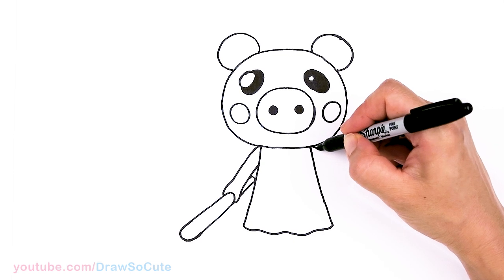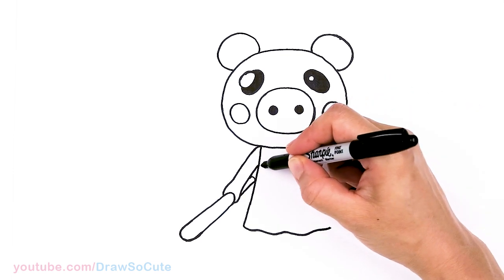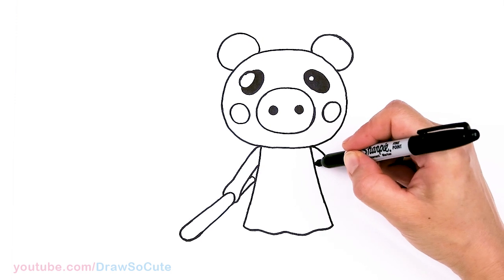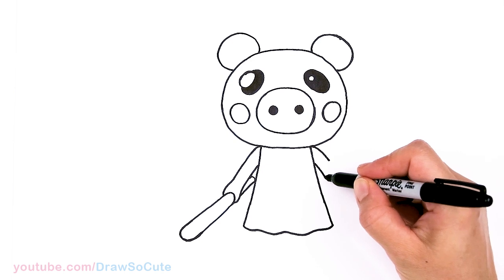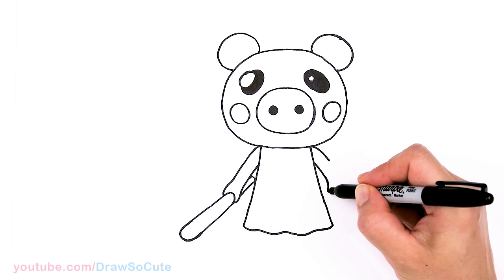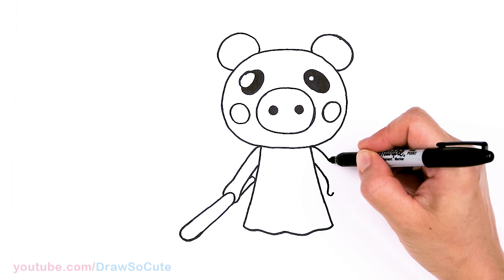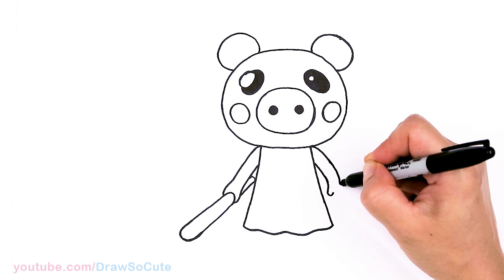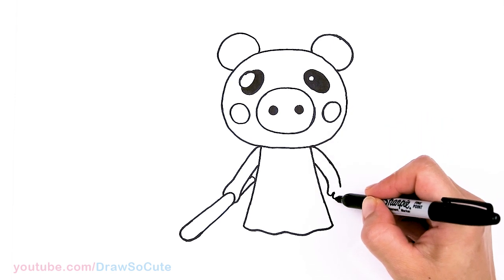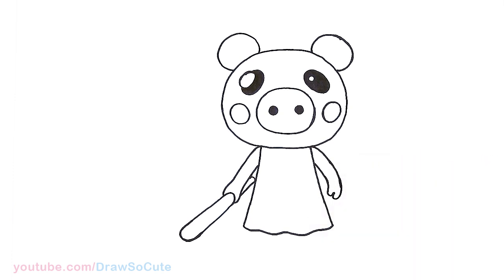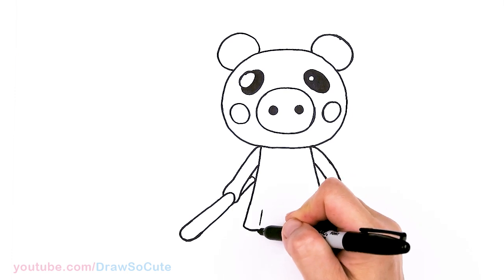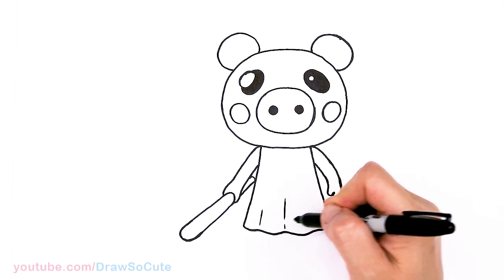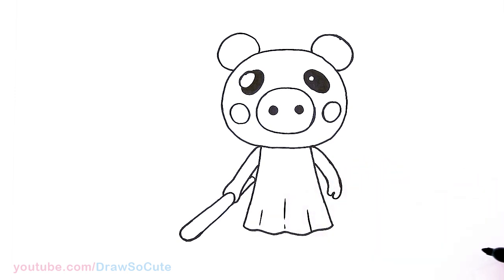So just a curve like the other side, about right there. And we're just going to bring it down around the same area. So about right here, thumb. And the fingers. Okay, and that is pretty much it. So then if you like, you can draw some crease lines right here. You can do that when you're coloring.